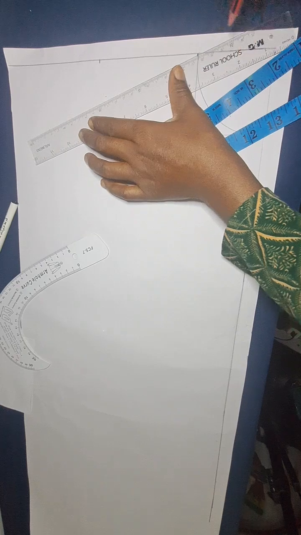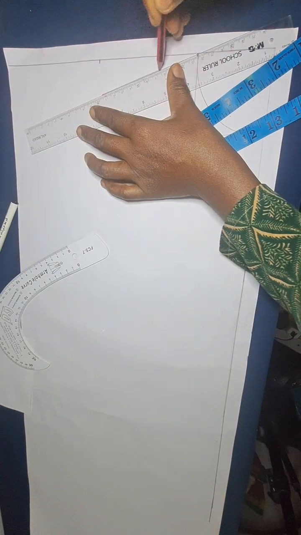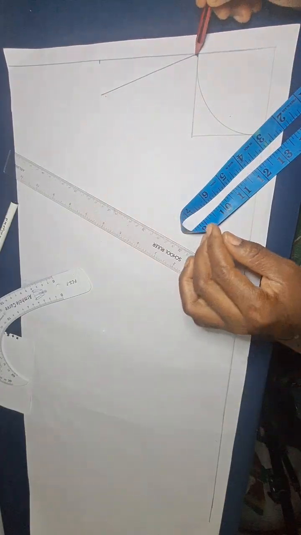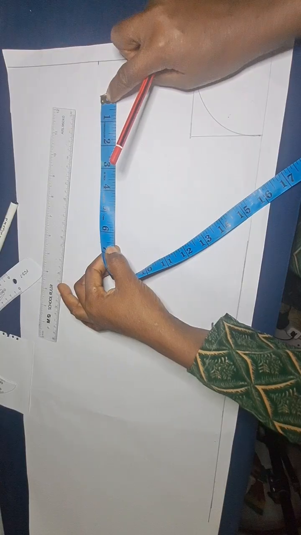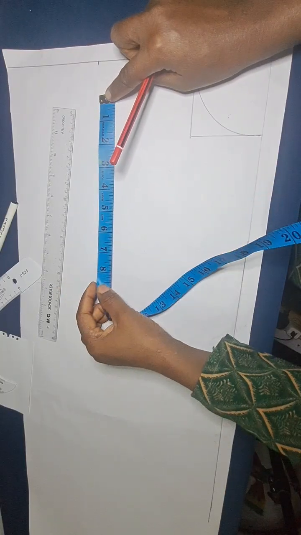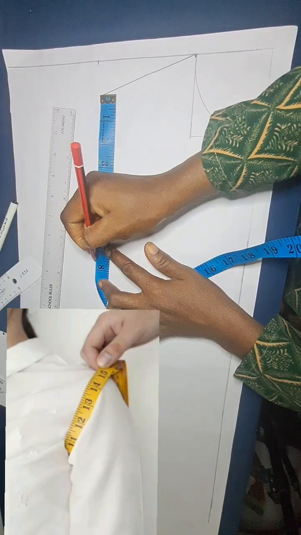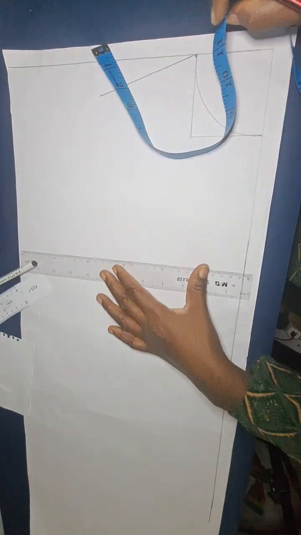So I'm starting my shoulder. Whatever yours is, you use it to slant for the slope of the shoulder. Now from this, I'll mark my armhole measurement. The depth of my armhole is 7.5. So I'll mark my 7.5, and I'll bring out the line.